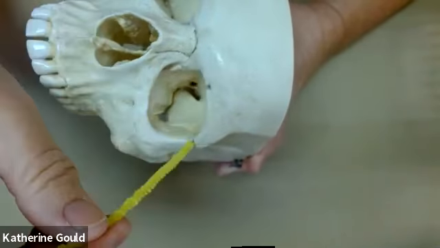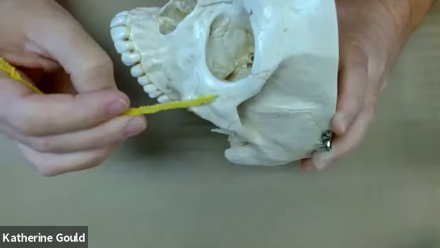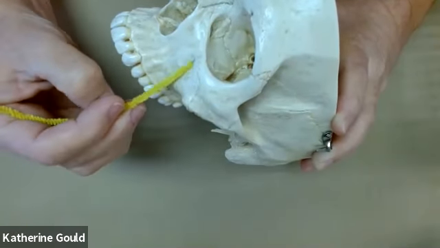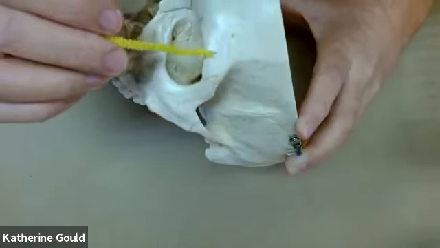This one, we've got a suture right there. So what bone is this? That's the maxilla. So this is the maxillary process of the zygomatic bone. It connects to, hey, there's a process on the maxilla that connects to the zygomatic. So this is the zygomatic process of the maxilla. Get it? Okay, now what about this one?